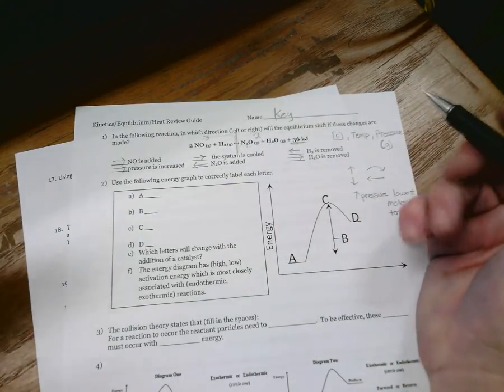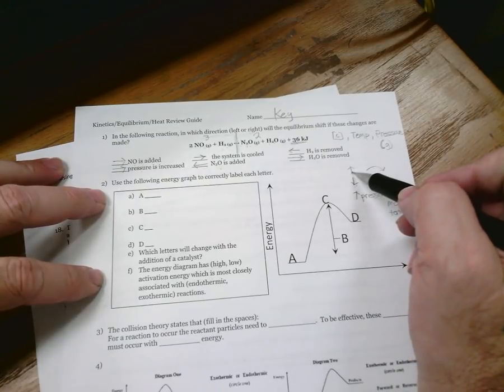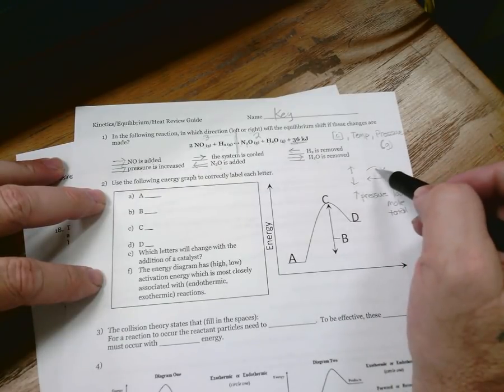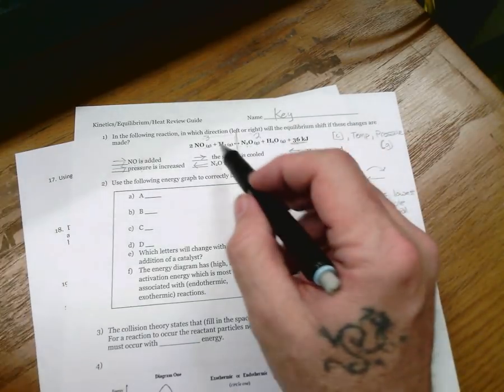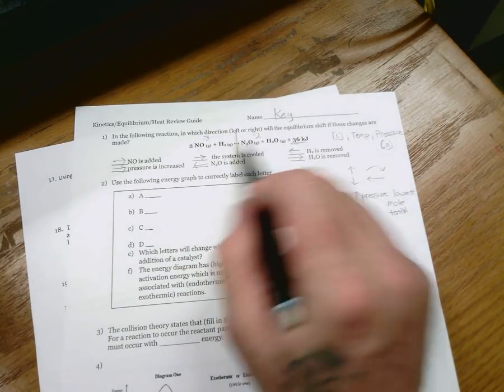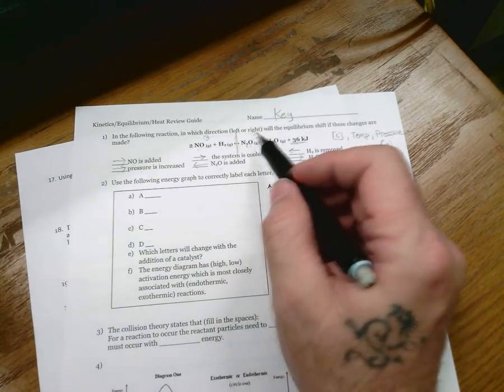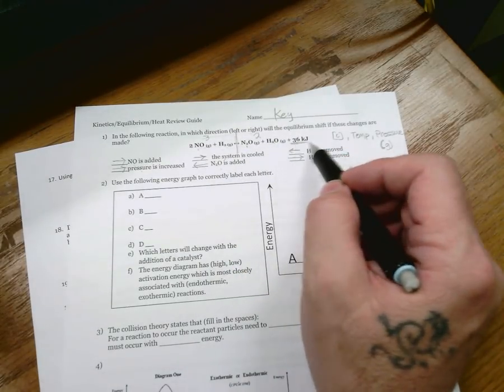It doesn't matter what it is or where it is. All you need to know is if I increase the concentration of it, then I'm moving away from that increase. I'm trying to rebalance my level. So if I increase NO, I'm moving to the right. If I increase H2, I'm moving to the right. If I increase N2O, I'm moving to the left. If I increase H2O, I'm moving to the left. If I increase heat, I'm moving to the left.